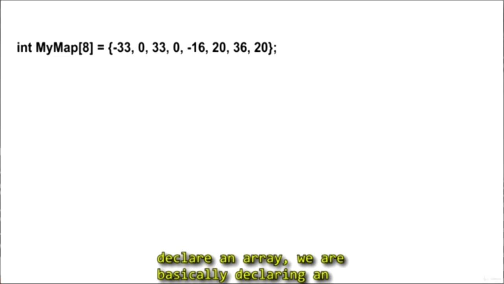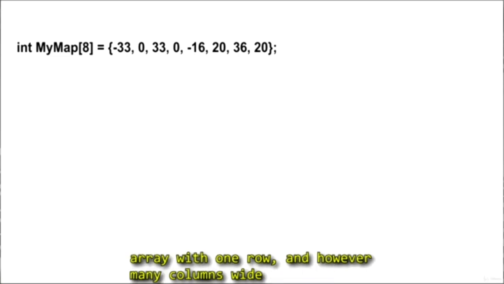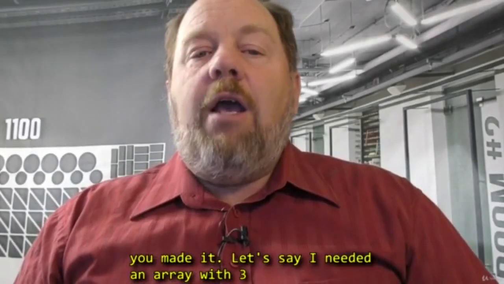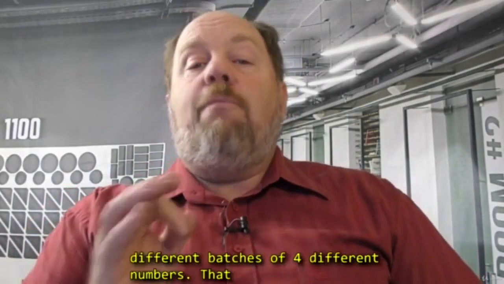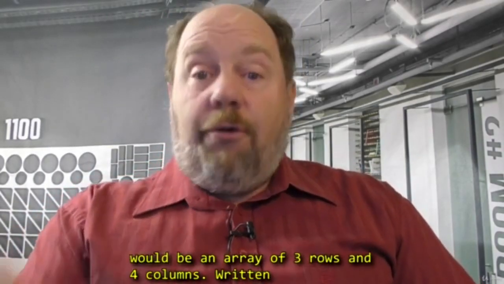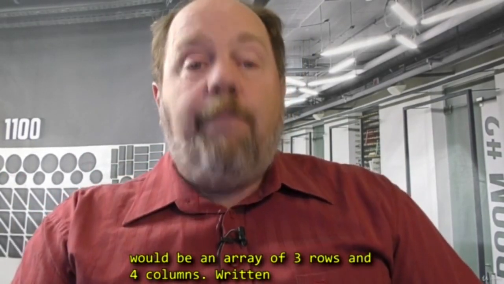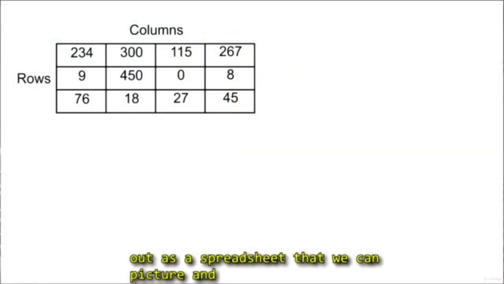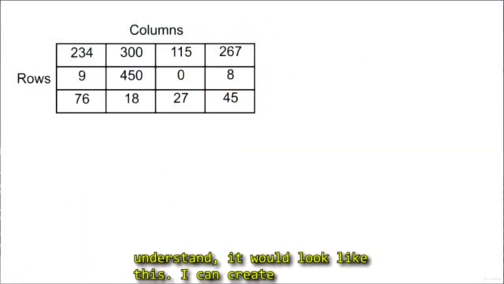You can create an array that is effectively an array of columns and rows, a matrix. When we declare an array, we are basically declaring an array with one row and however many columns wide you made it. So let's say I need an array with 3 different batches of 4 different numbers. That would be an array of 3 rows and 4 columns. Written out as a spreadsheet that we can picture and understand, it would look like this.